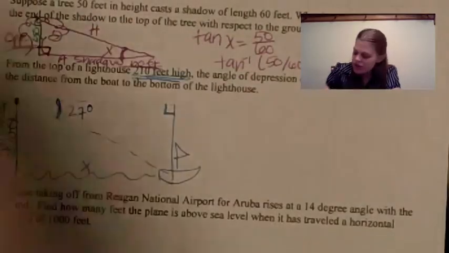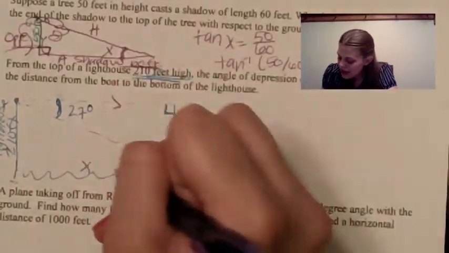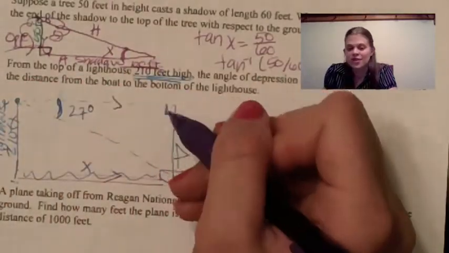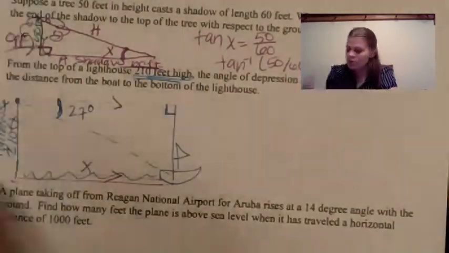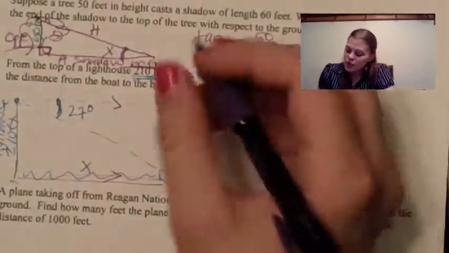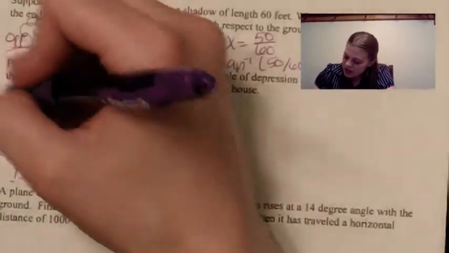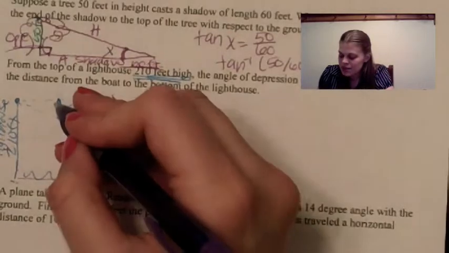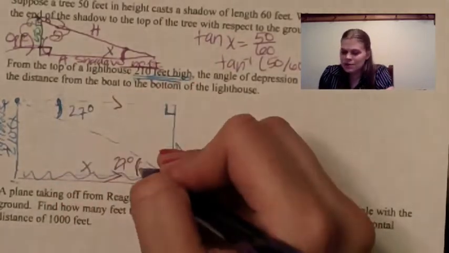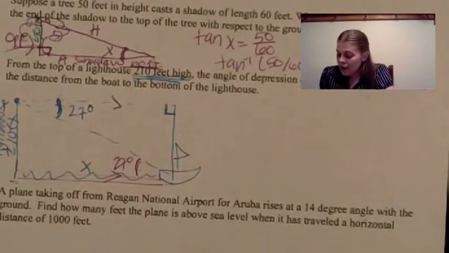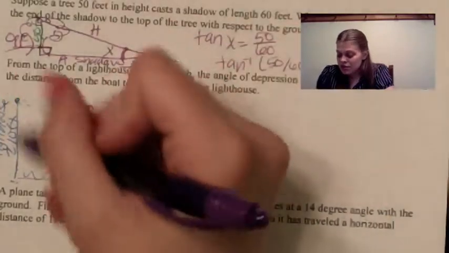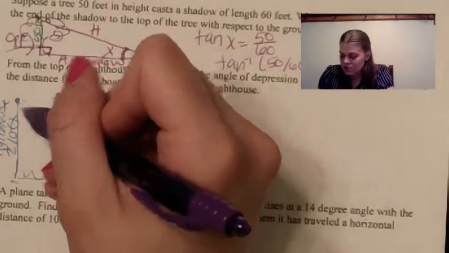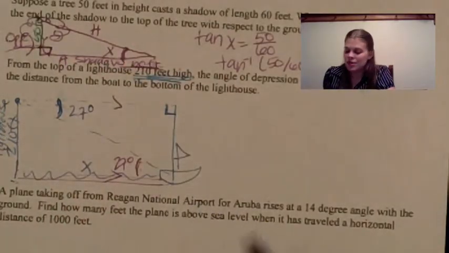Remember that these two lines are actually parallel, right? The ocean line and the horizontal that you're looking out before you go down to the boat, okay? So if these lines are parallel, this creates a transversal, so this angle is 27 degrees because these are alternate interior angles, okay? Now, the other thing that we can say, this creates a rectangle because this is a right angle, this is a right angle, this is a right angle, and this is a right angle. So 4 right angles create a rectangle.